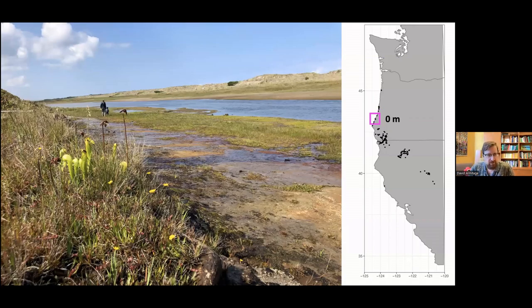Here's another site down further south. Basically, over this sand dune here is the ocean. So I believe this is probably one of the sites closest to the ocean at which Darlingtonia grows. And again, quite diminutive plants, very small population, but they are growing here in this kind of weird exposed brackish saline condition. But there is some spring water that's flowing across this hillside that's keeping them persisting.